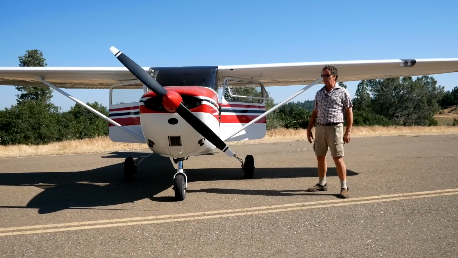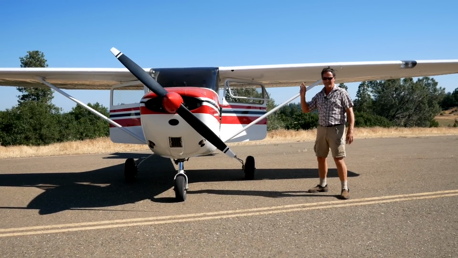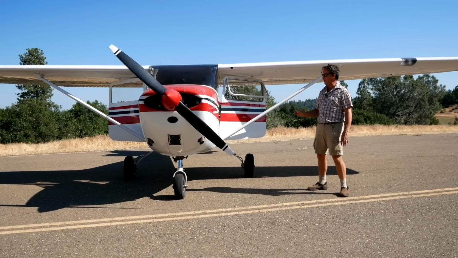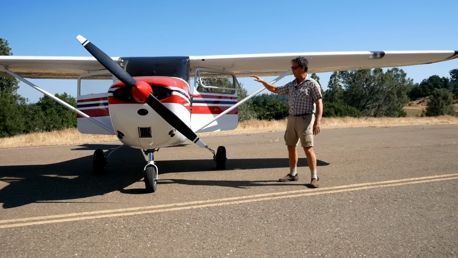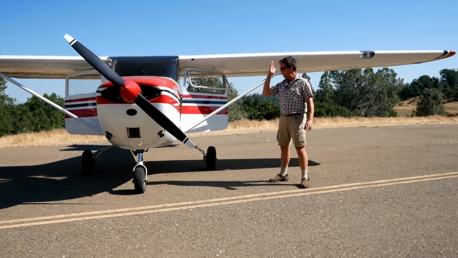So we landed, it was great. These are totally docile, trainer, tame, easy to own, easy to maintain, easy to insure little planes. Fixed gear, fixed pitch, not a lot going on in them. Cheap to buy, cheap to own.